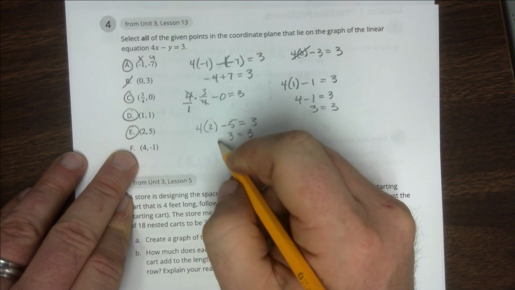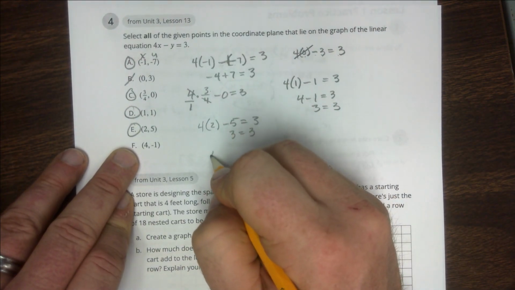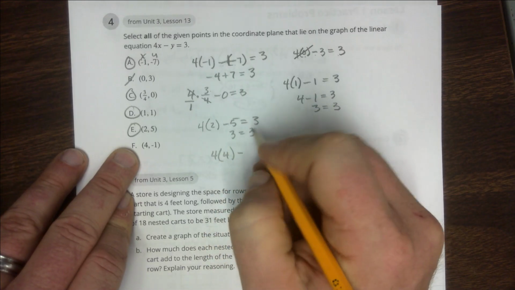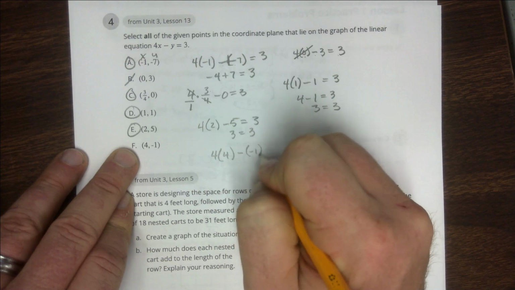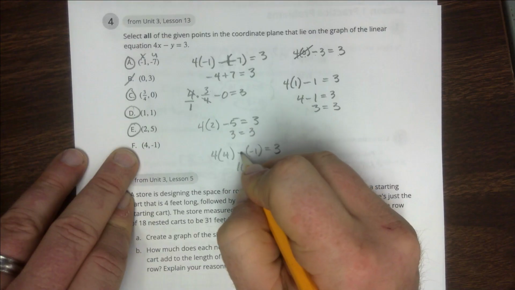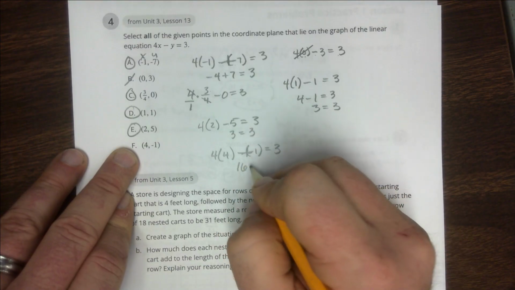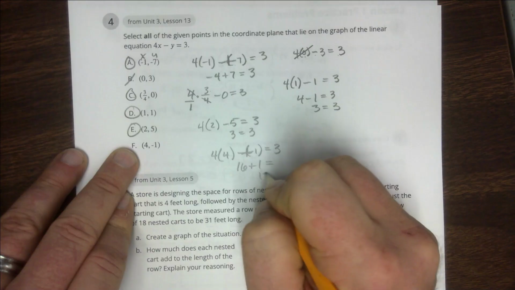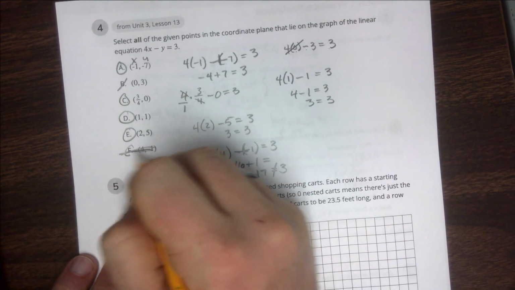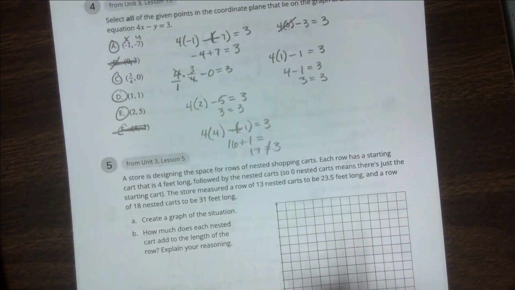And one more to go here. 4 times 4 minus a -1 equals 3. 4 times 4 is 16, minus a negative, that would turn into plus 1. That would get 17 equals 3. No, that doesn't work. So cross those off.